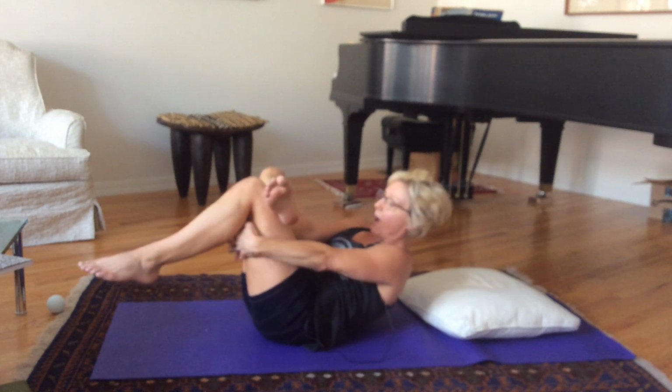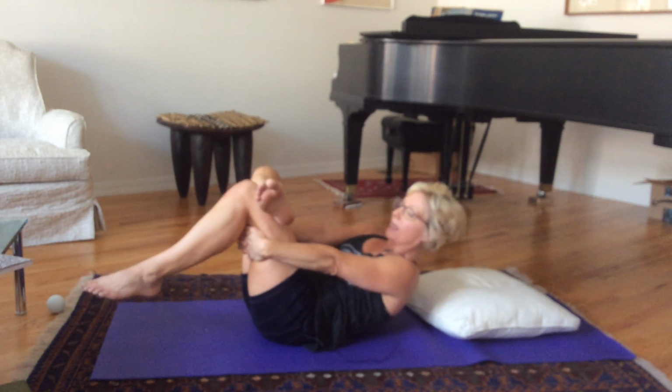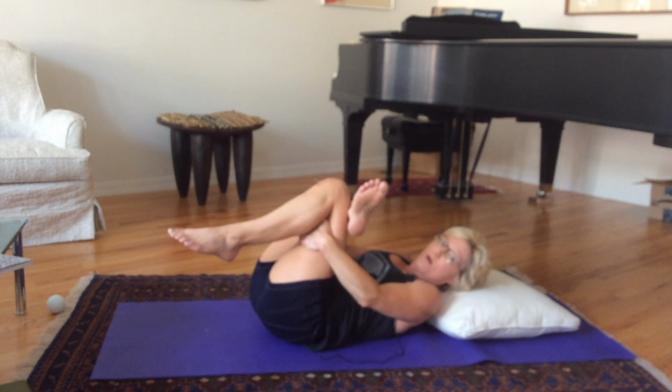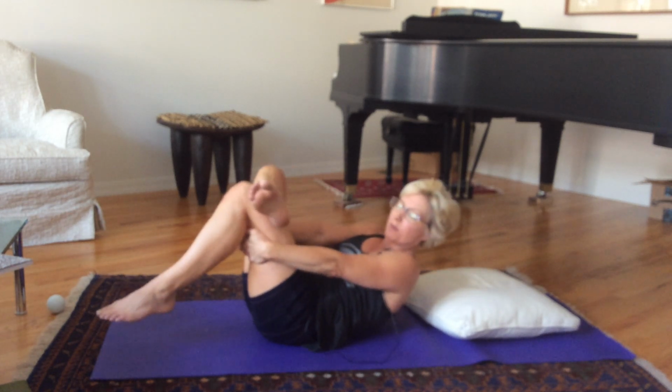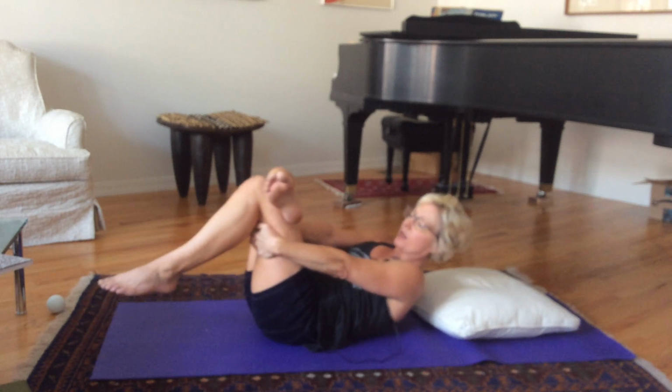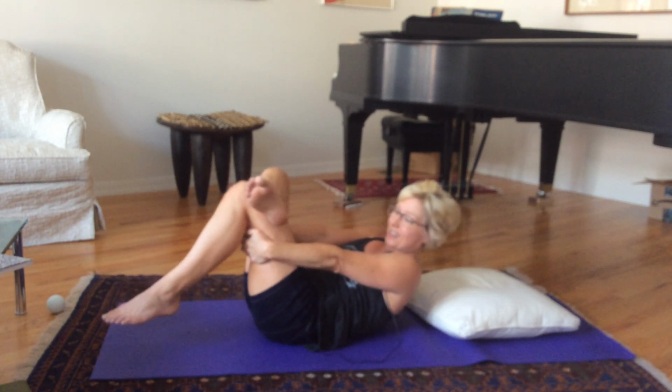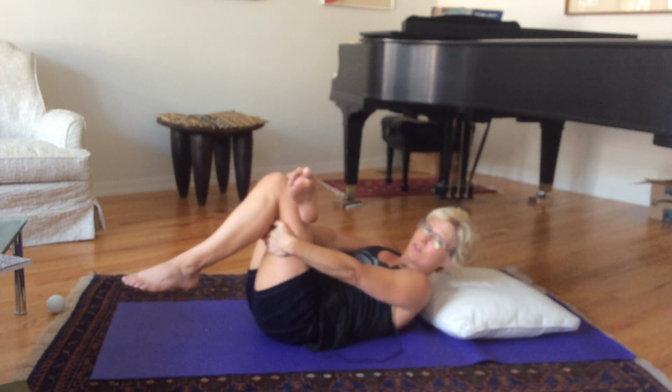So we're going to push out, keep pushing out, and I'm going to pull back with my arms. I'm still pushing out with my right ankle. And now I'm just going to take it forward and back using the strength and stretch. And it feels really nice.